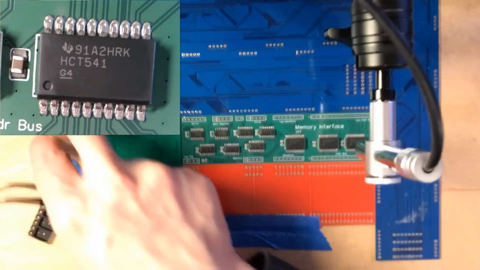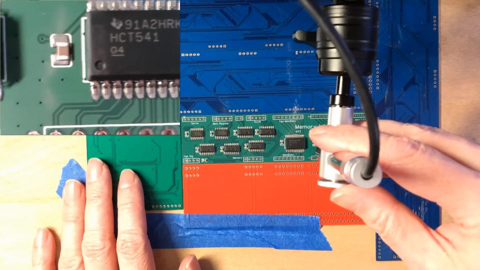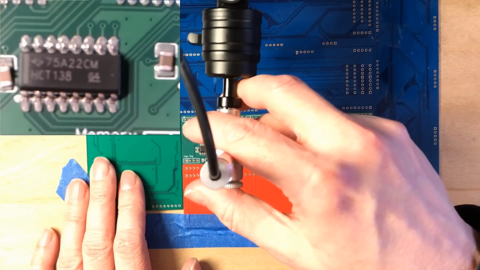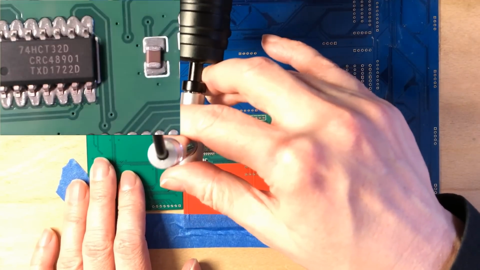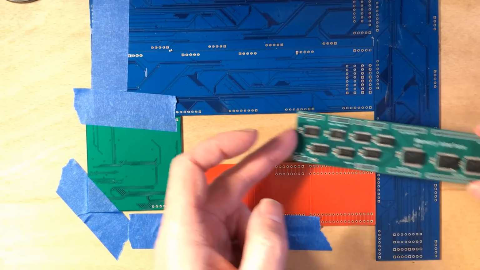Now that was quite quick, because there's lots of replicated components on this circuit, which makes the pick and place process a lot easier. Let's reflow it.